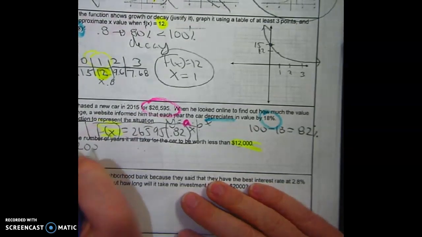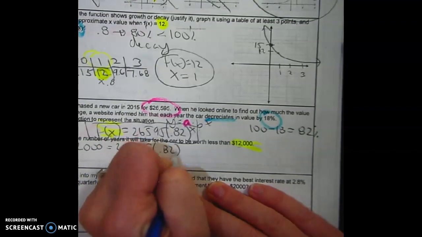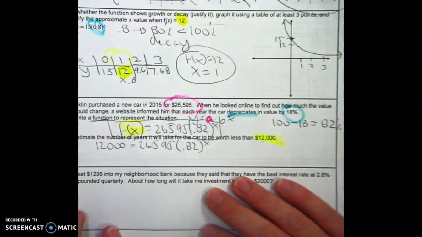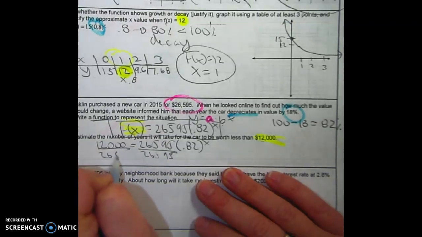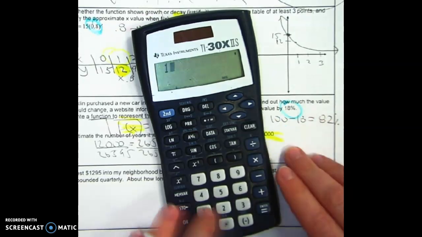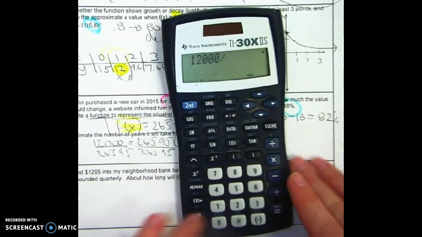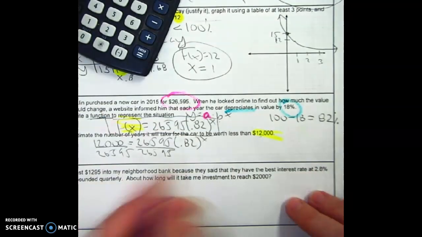So I get 12,123. Okay, what do I do now? Sorry, move that over. Divide by 26595. Rounding, 12,123 divided by 26595, I get 0.45.